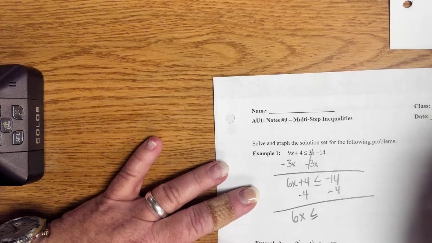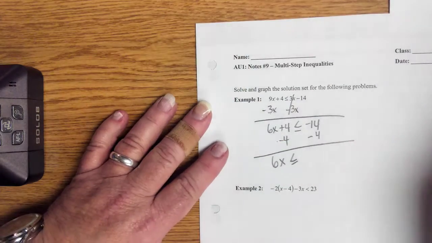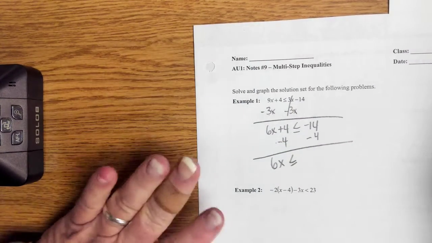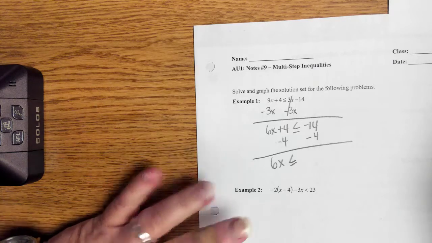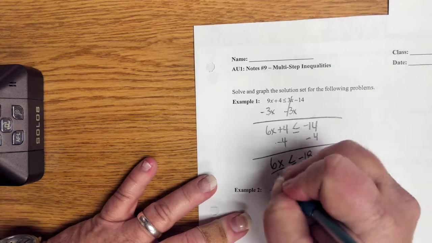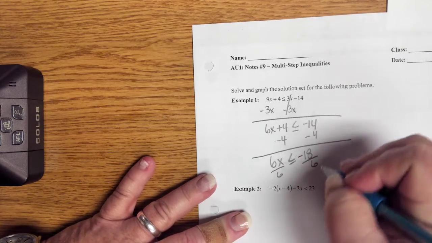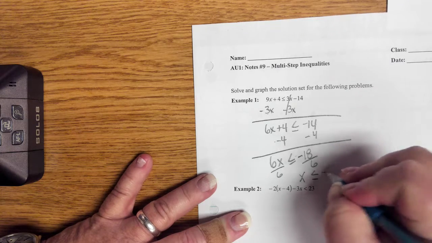Everybody good with that? I hope not. You guys need to learn to speak up. See, sometimes I'll say things wrong just to get you. Negative 14 and negative 4 is what? Negative 18. Okay? So now we're going to divide by 6. Do I need to flip my sign? No. All right, x is less than or equal to negative 3.